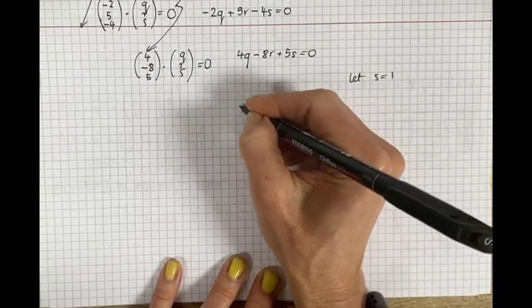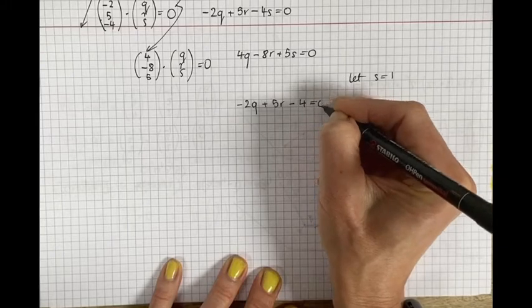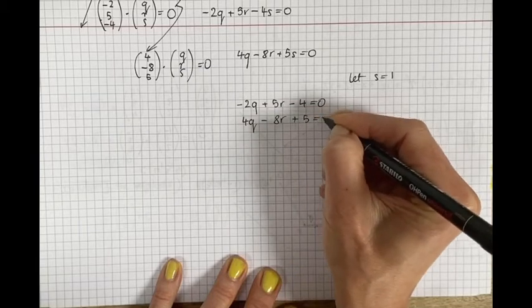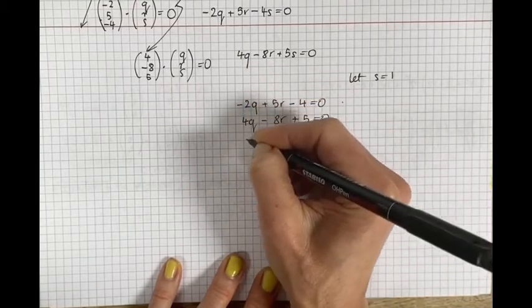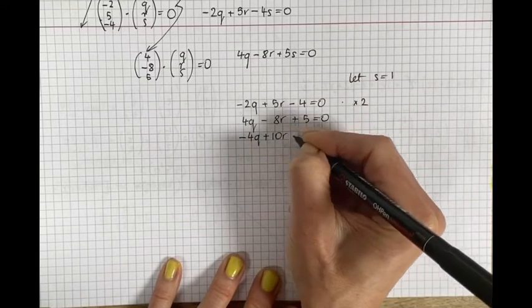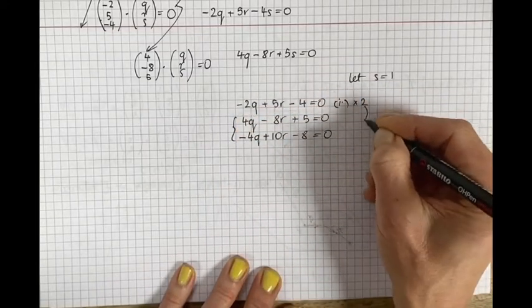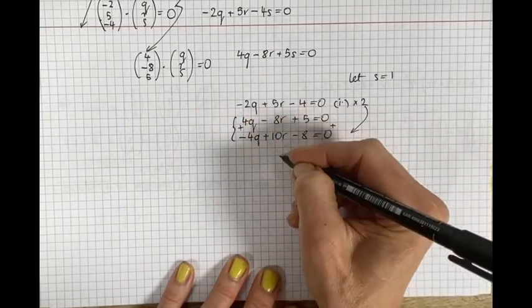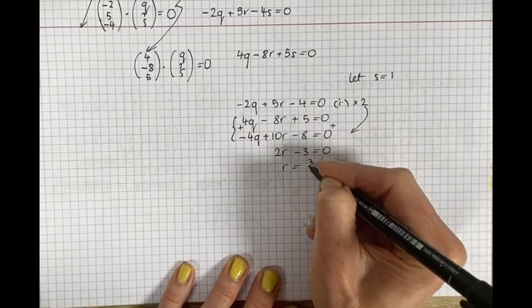Okay, and then we've got minus 2q plus 5r minus 4 is equal to 0, and then 4q minus 8r plus 5 is equal to 0. We're going to solve them simultaneously, so let's double this one. So that's going to give me minus 4q plus 10r minus 8 is equal to 0. That one. Okay, so adding them together to eliminate q, I'll have 2r minus 3 is equal to 0. That gives me r is equal to 3 over 2.